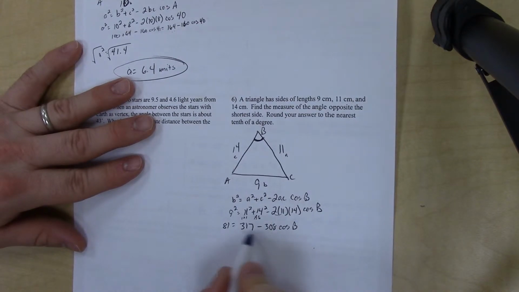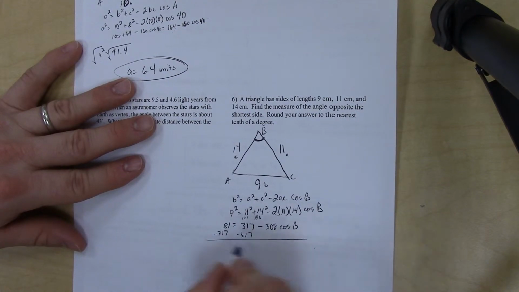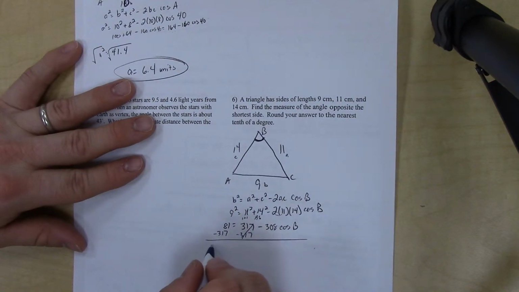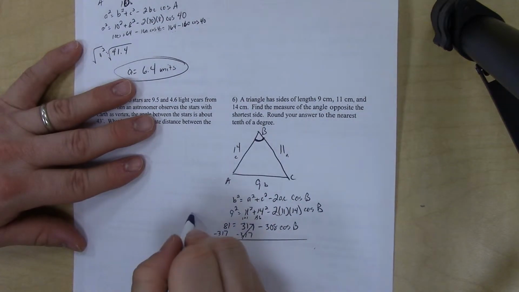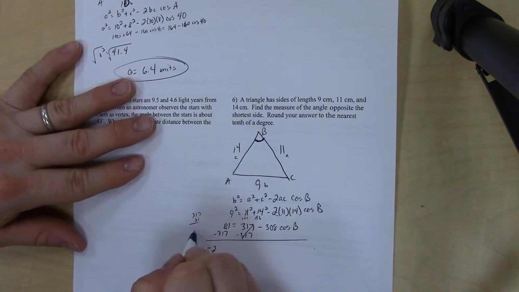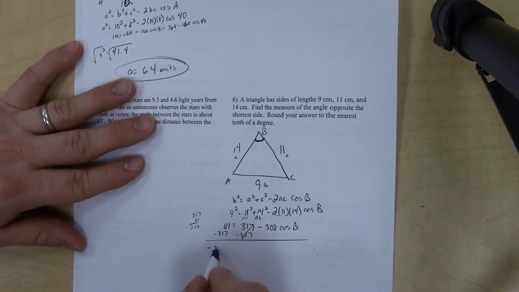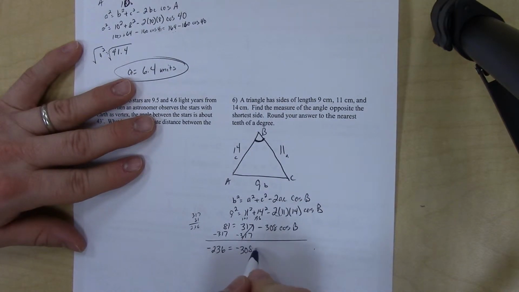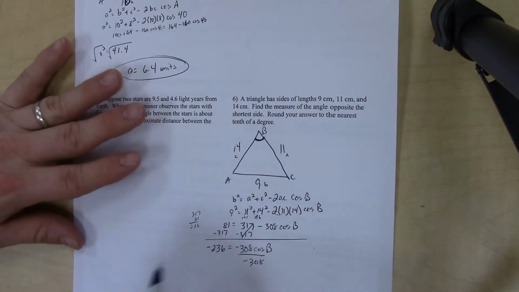I cannot combine these. It's not 9 cosine of b. I'm going to first subtract. Use your calculator, because some of you are going to do this wrong. Get a 4 and a 7, call it 371. Positive minus a negative is negative. I'm going to get 200 and, well, let me just do the math here. 6, 3, 2 equals negative 308 cosine of b, and divide by negative 308.